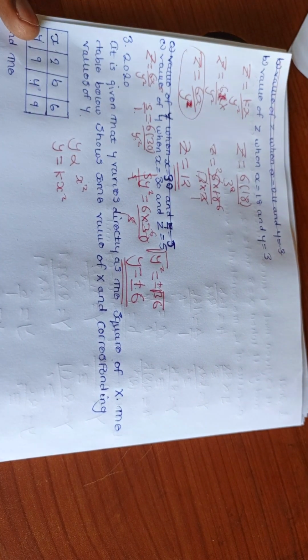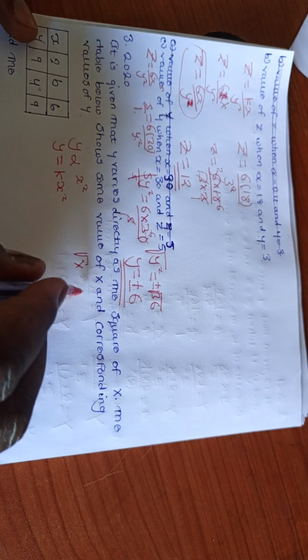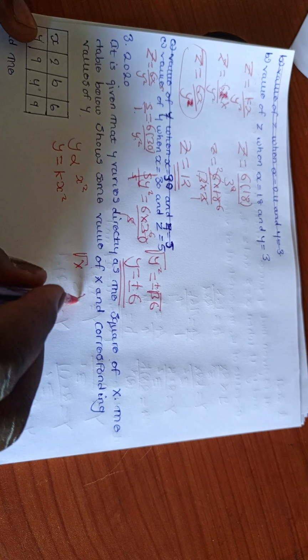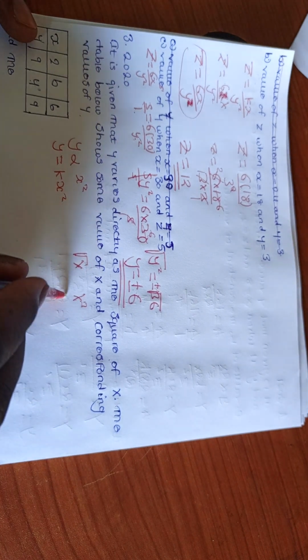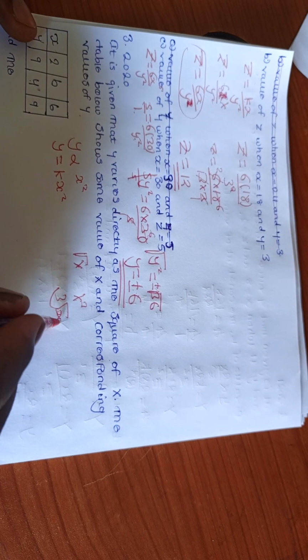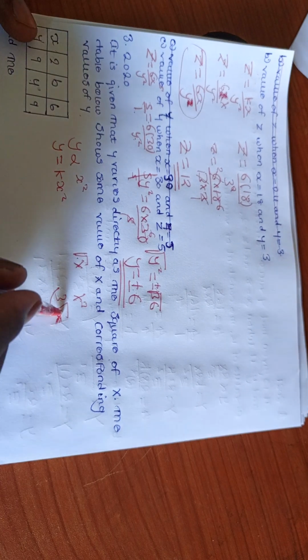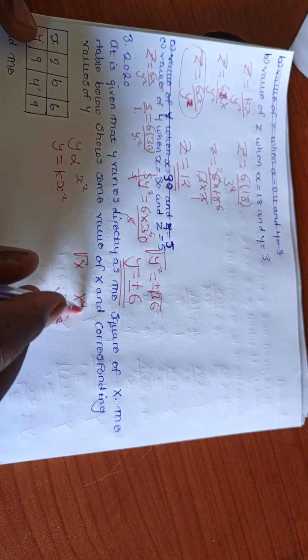You need to be very careful. When they say square, you write square. When they say square root, you put square root like this. When they say cubic, it means x to the power 3. When they say cube root, it is 3 here, then x here. Cube root is like this, square root is like this, and cubic is like this.